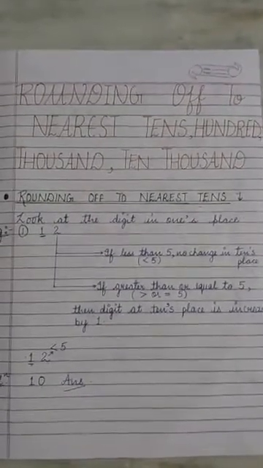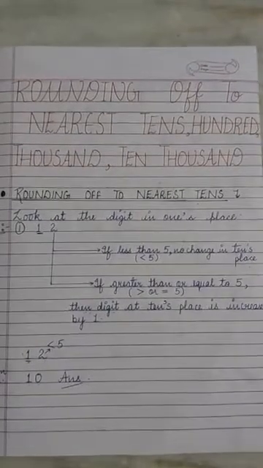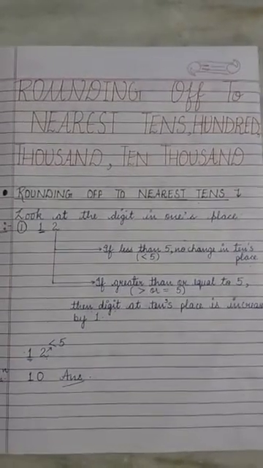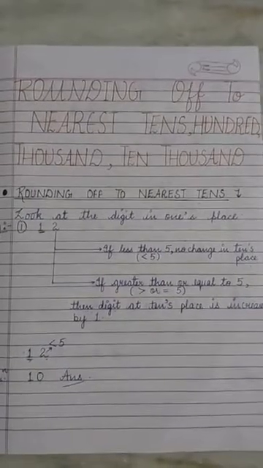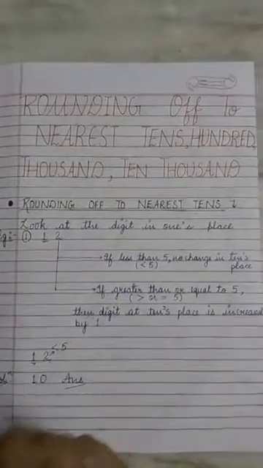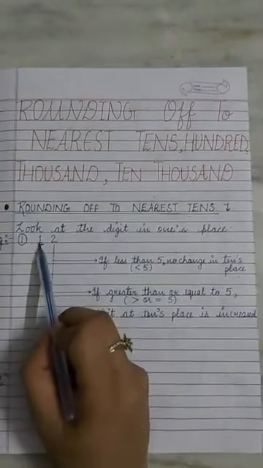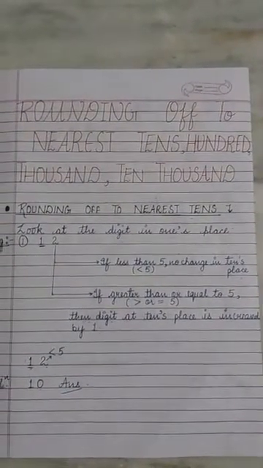Now, in today's video, we will discuss the topic rounding off to nearest tens, 100, 1000 and 10,000. Firstly, we will discuss rounding off to the nearest tens. Now, I am taking an example here. I have taken a number 12. Now, rounding off to nearest 10.